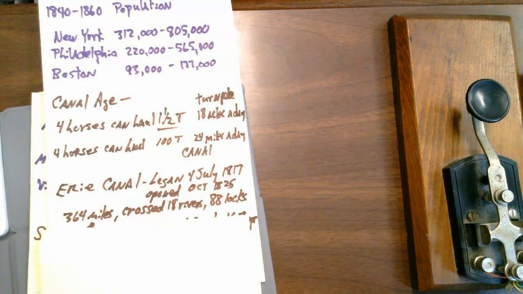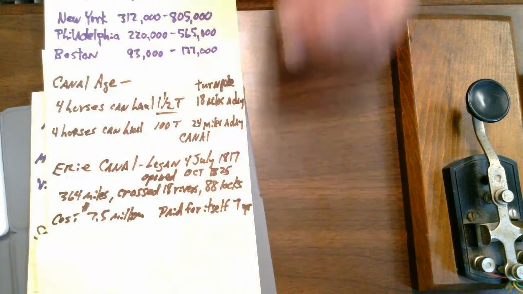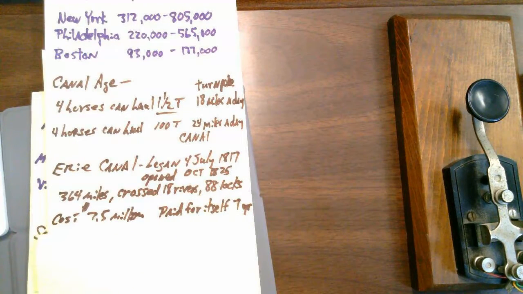It covered 364 miles. It crossed 18 rivers and had 88 locks. If you were in class, I would try to show you how locks work, but being in the environment that we're in right now, it's kind of difficult to do that. Basically, you can actually move a boat through what was previously rapids, and actually move it up. You can increase the elevation. Boats don't do very well trying to go upwards in elevation. You also do the reverse, where you can ship goods on a canal boat and go from higher elevations down to lower elevations.